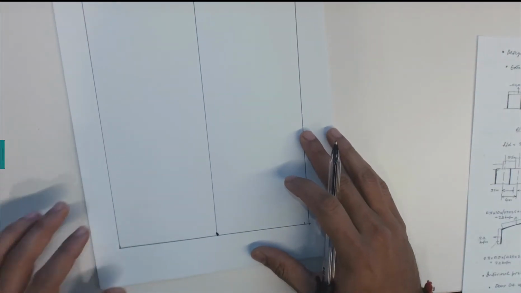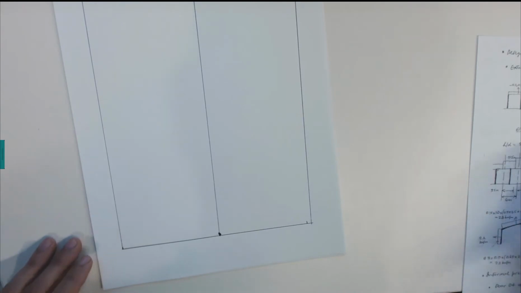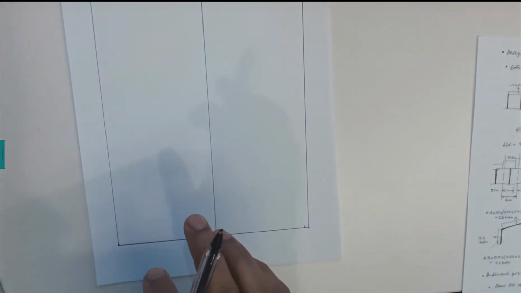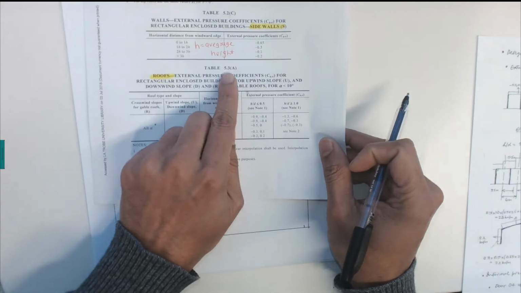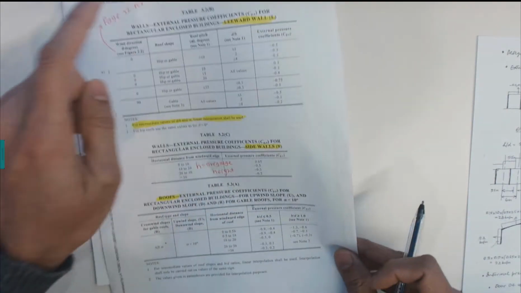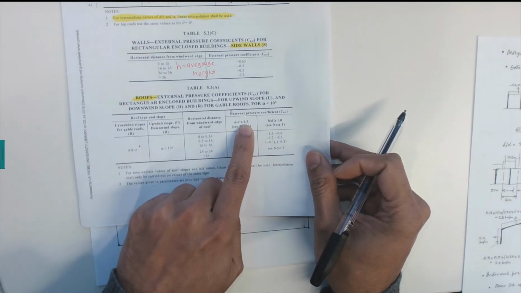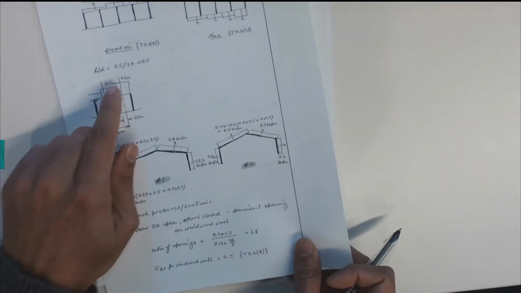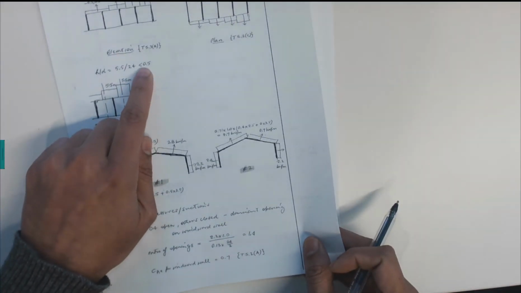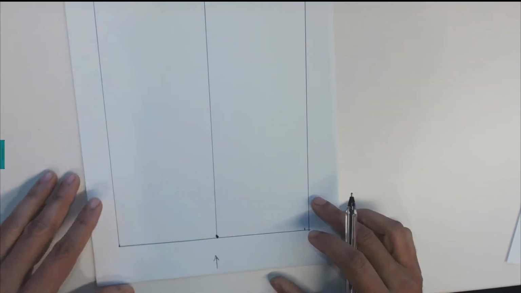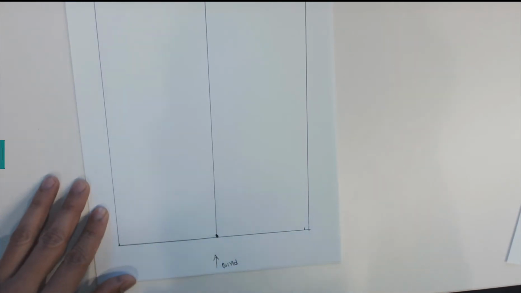Now we can calculate, first of all, for the roof. We can put the pressure for the roof. Now for the pressure for the roof, we have Table 5.3a on page number 34, where we can calculate the roof, and we have the H on D ratio as 0.5. That is calculated here. H is 5.5 and D is 24, so it is less than 0.5. Now wind is coming from this direction, so we need to respectively find the D and B value.